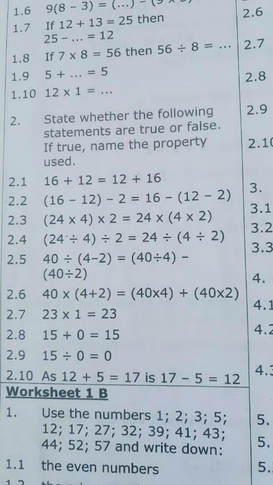Okay, the right answer will lead you to stating, if it's true, the right property, but if it's false, there's no property involved. Yes, this statement 2.5 is false.